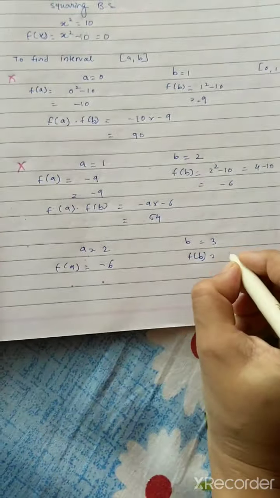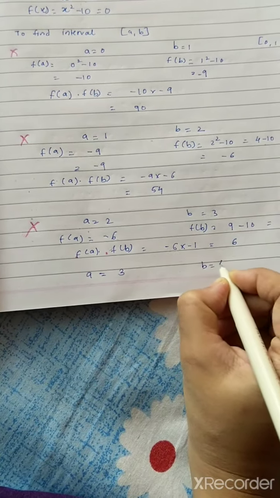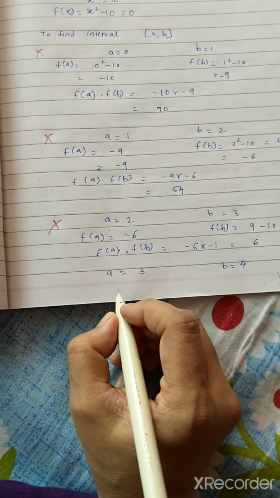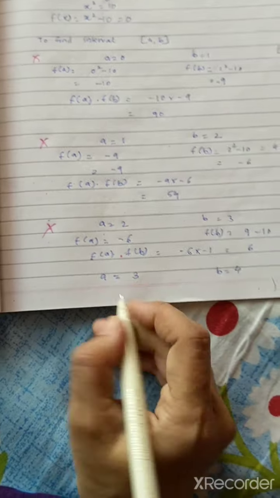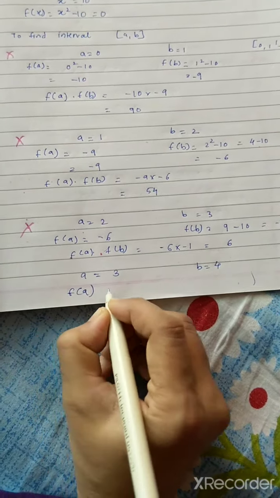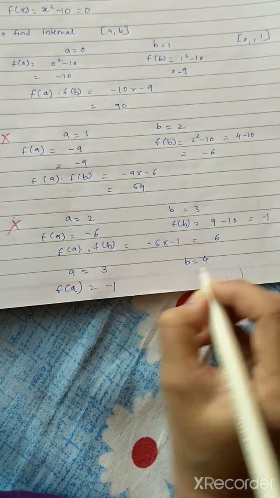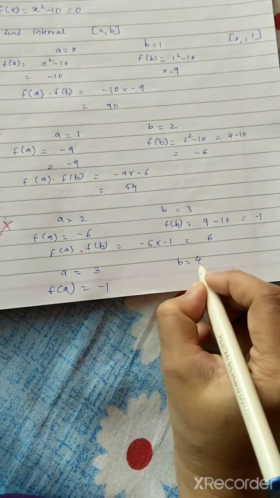So our next will be a is equal to 3 and b is equal to 4. When a is equal to 3, f of a will be minus 1. And when b is equal to 4, we have to substitute 4 here, 4 square, that is 16 minus 10. This will be 6. So minus 1 into 6.